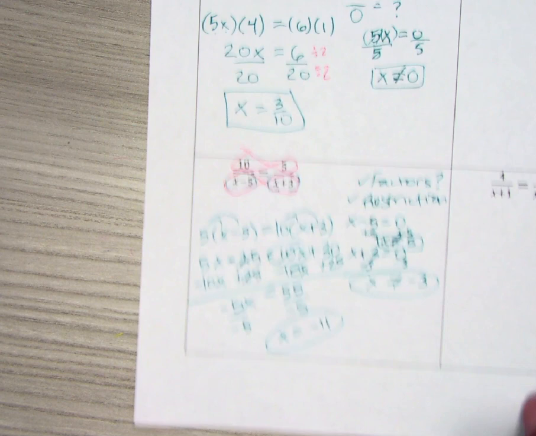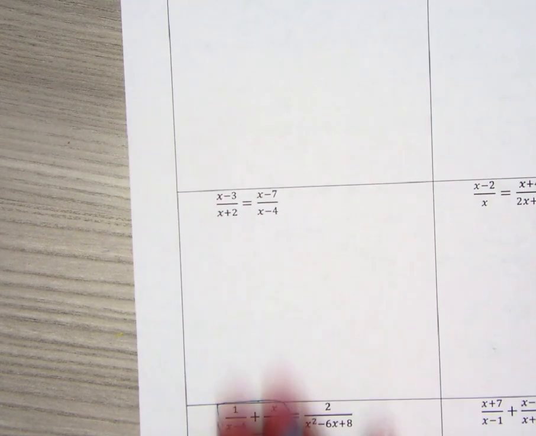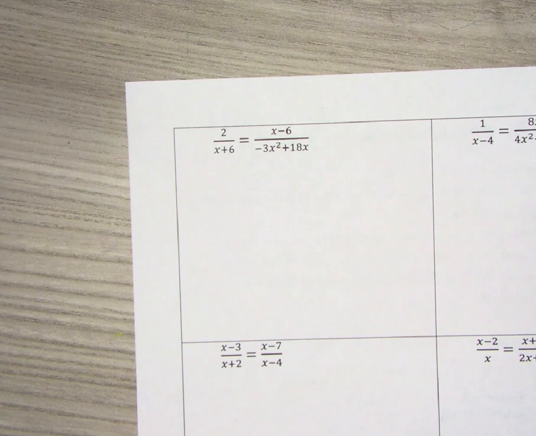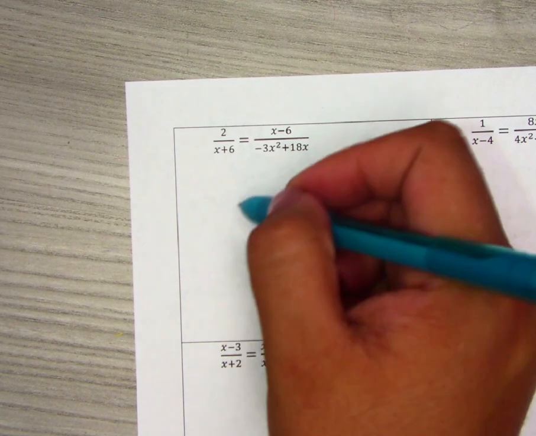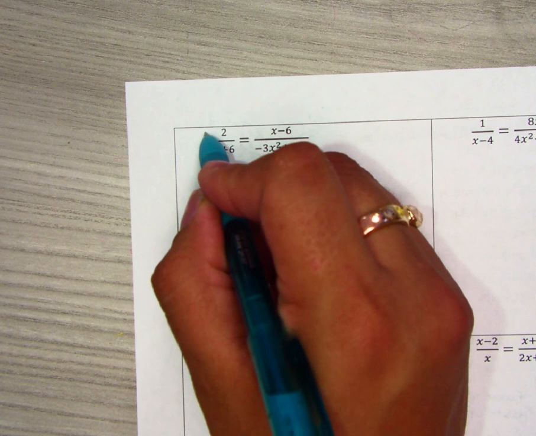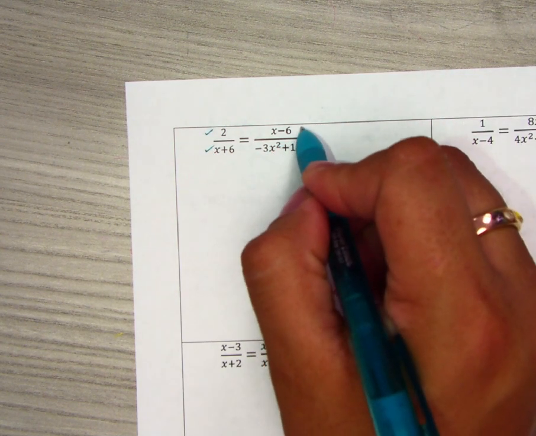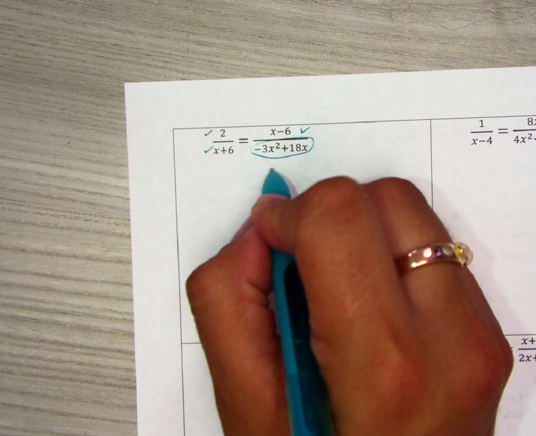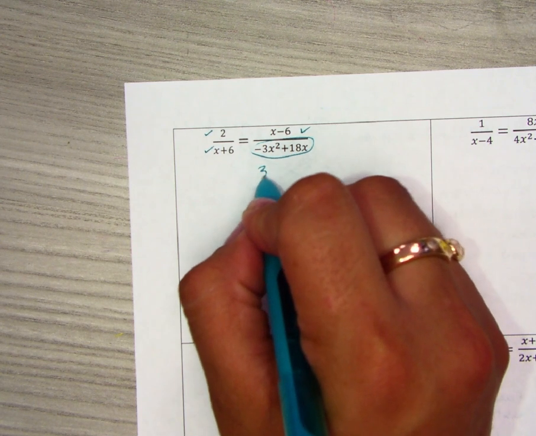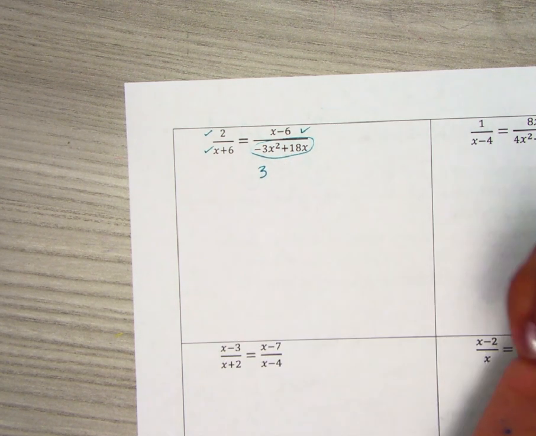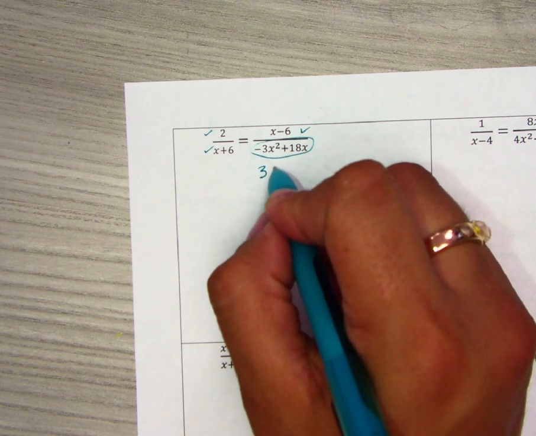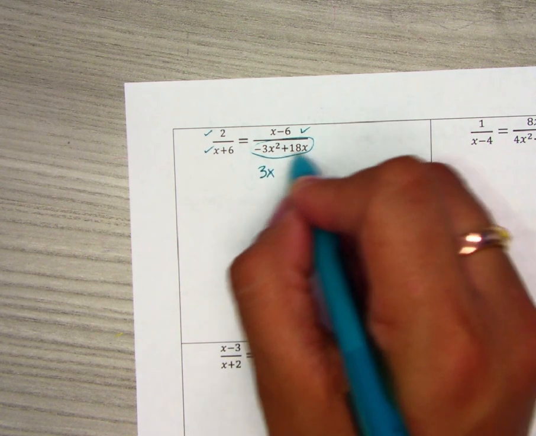All right, I'm going to only do the examples on the left side, and then that way you can practice the ones on the right side. So here we have an expression where 2 over x plus 6 is already factored. X minus 6 is already factored. So this is the part we got to factor a little bit. In class, most of the students were saying 3 right away. 3 is the number you can divide both by. And they were also thinking of the x because they both have x's.